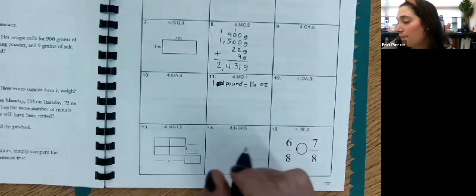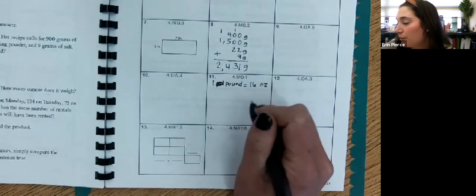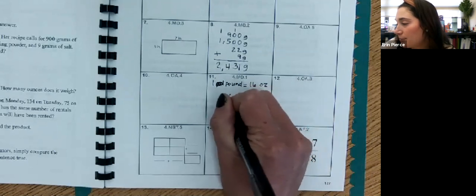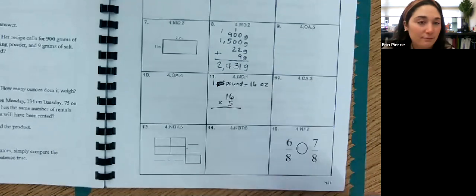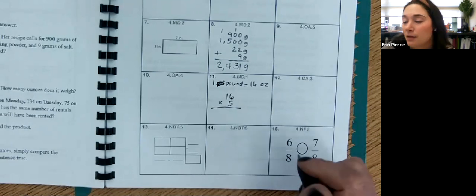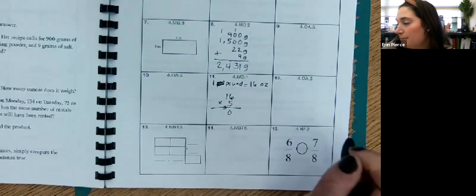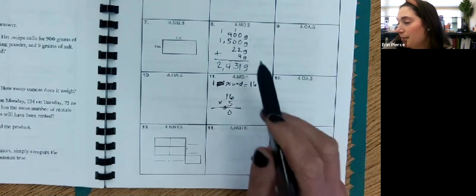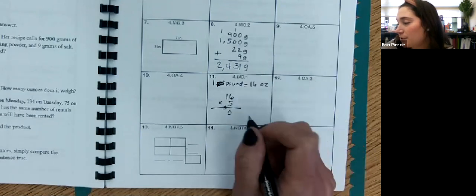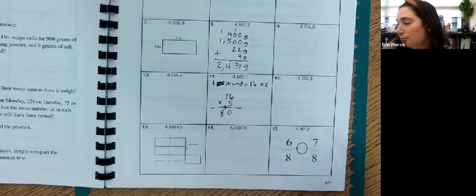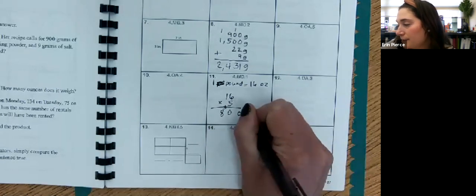So knowing that information, we're doing 5 pounds, 16 times 5. 5 times 6, 30, regroup 3. 5 times 1 is 5 plus 3, 8. That's 80 ounces.